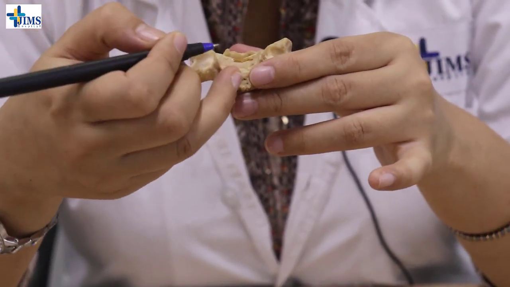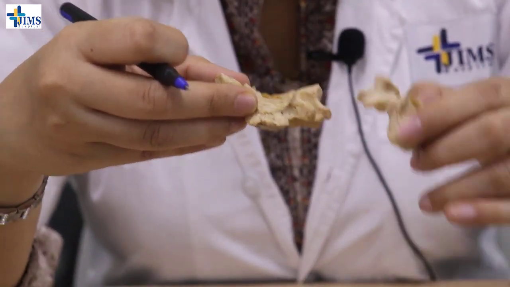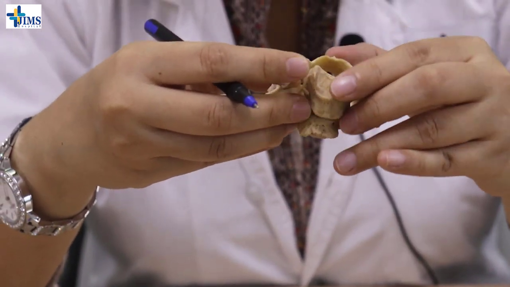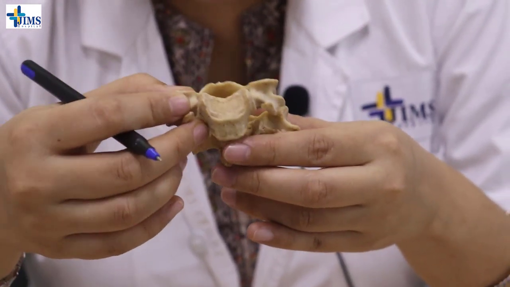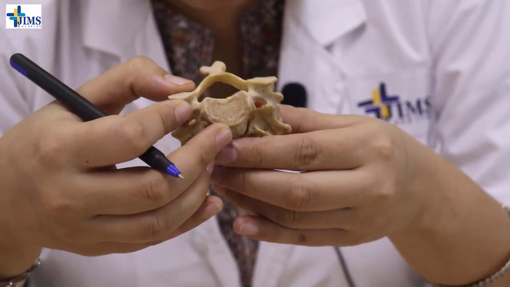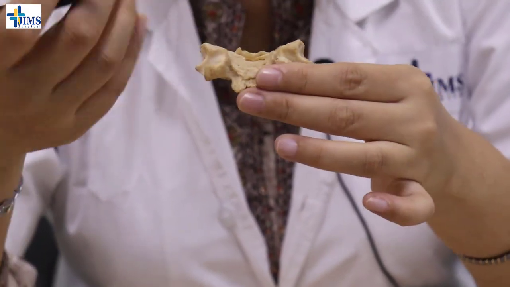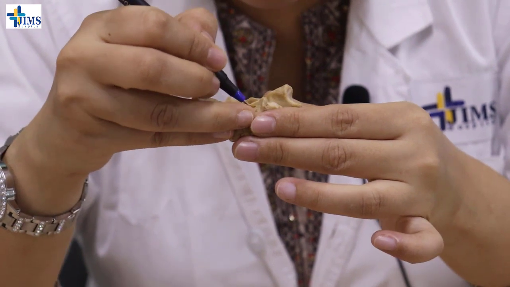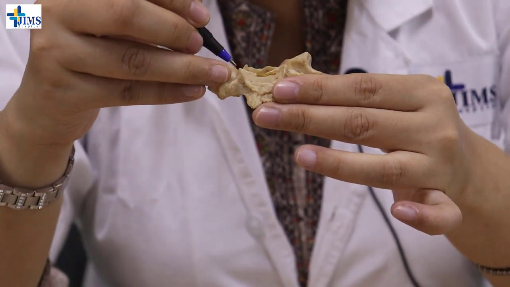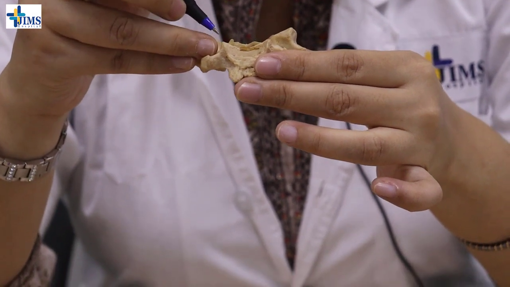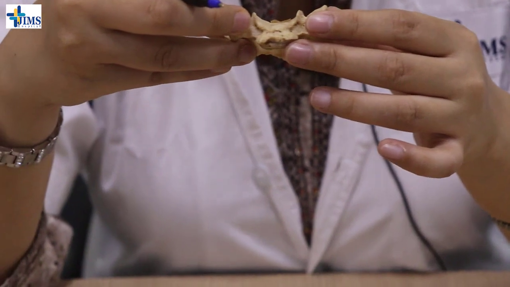So this articulates, say if this is C5, it articulates with C4 like this through a secondary cartilaginous joint, and between the two vertebrae there will be intervertebral discs. Here in the center you will have the secondary cartilaginous joint, and between the uncal process and the vertebra you will have the uncovertebral joint. So that is about the body.